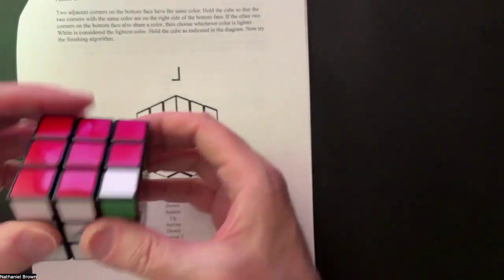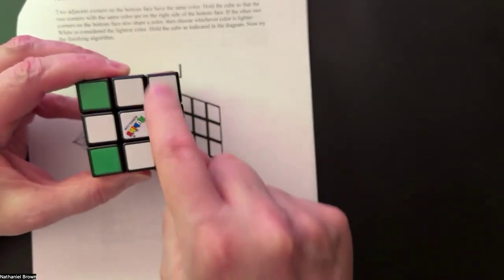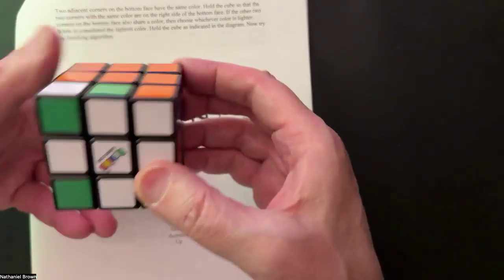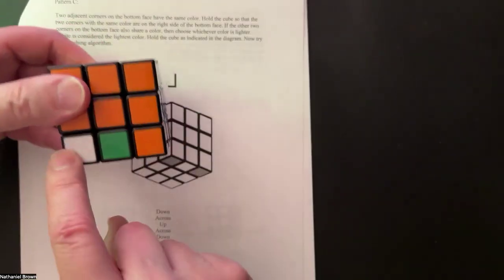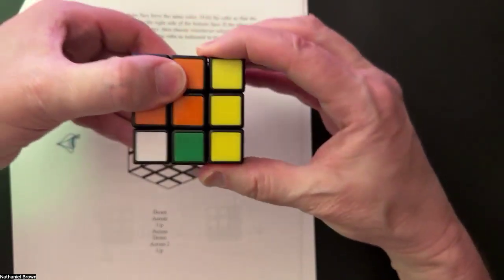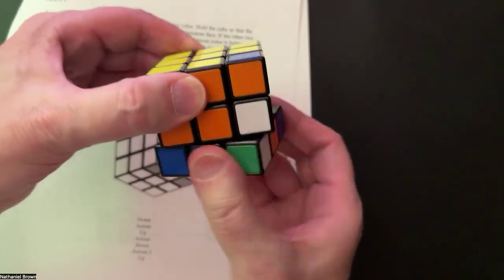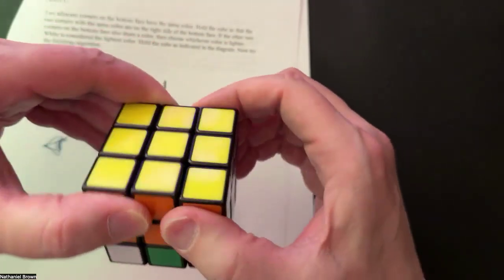Okay. So we got these two corners of the same color, which are supposed to be on the right-hand side. Well, wait a minute. These two corners are also the same color, white. And white is lighter than green, so we use the white. So hold the cube right side up, with these two corners of the same color on the right side, backward L-shaped. Let's try the finishing algorithm again. Here we go. Down, across, up, across, down, across, twice, up.